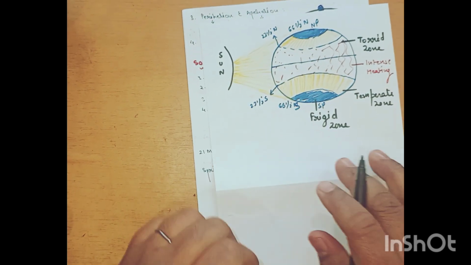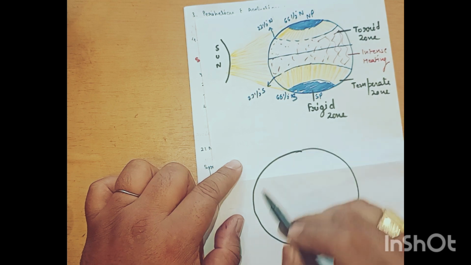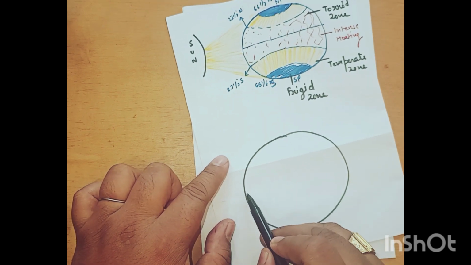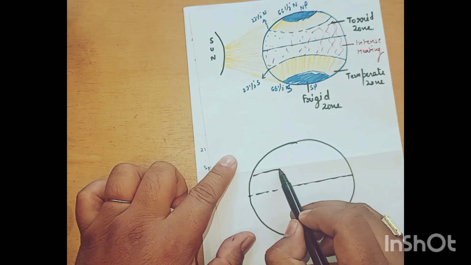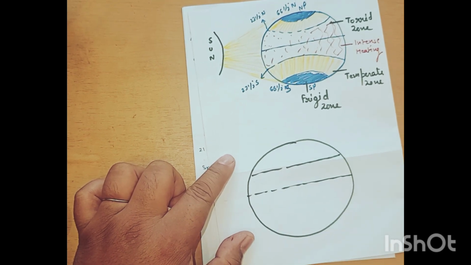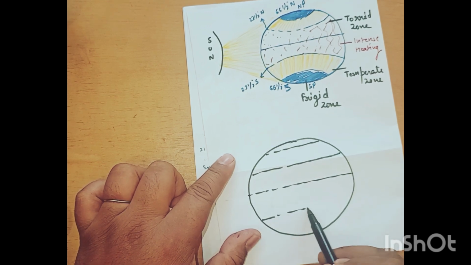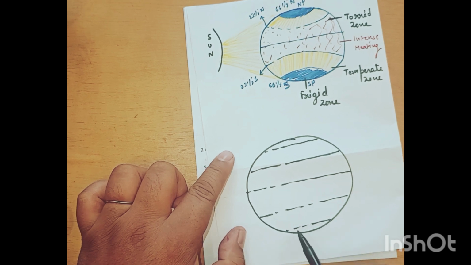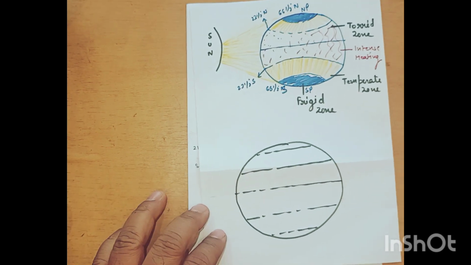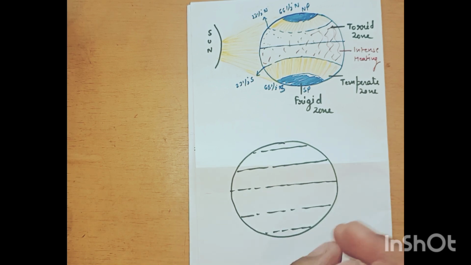You should understand this thing from one important figure. This is your earth. This is the 0 degree line, the equator. Then this is the Tropic of Cancer. This is the Arctic Circle. Then in the south, this is your Tropic of Capricorn, and this is your Antarctic Circle. Now we have different seasons because of the changing position of the sun and the earth.